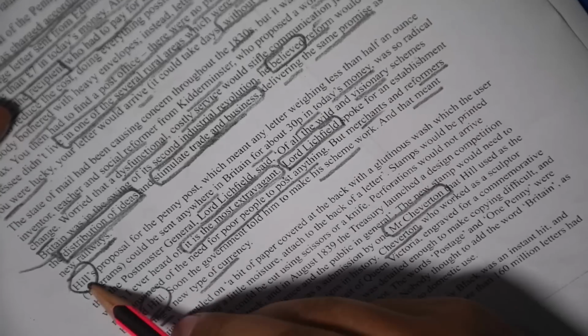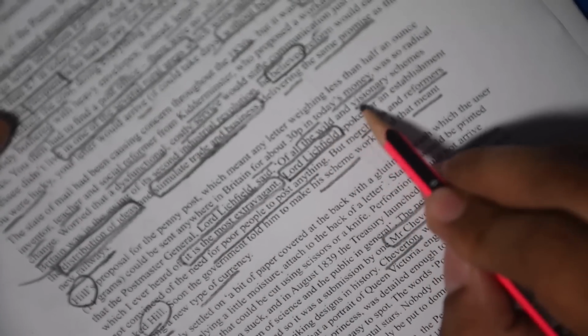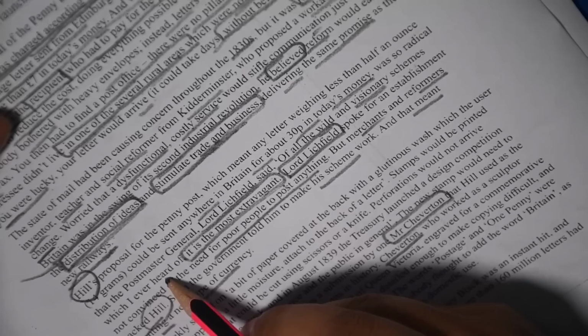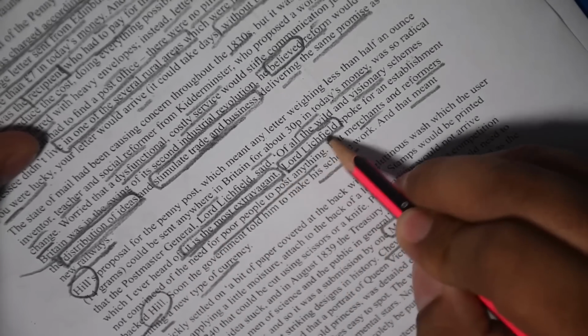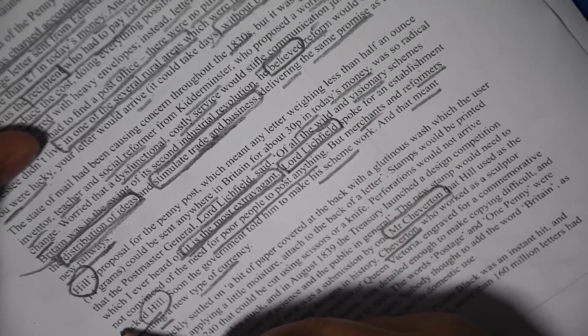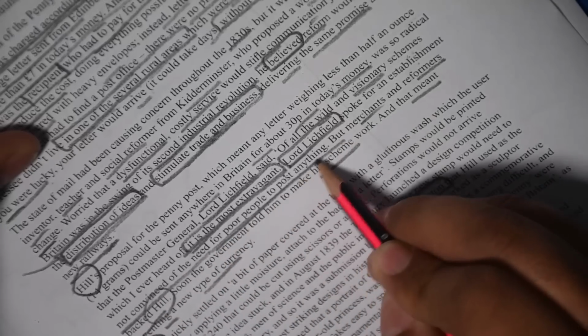Now, let's see. Lord Lichfield said, now what happened? Hill gave the proposal and Lord Lichfield said, "Of all the wild and visionary schemes which I ever heard of, it is most extravagant." Lord Lichfield spoke for an establishment not convinced of the need for poor people to post any letters.